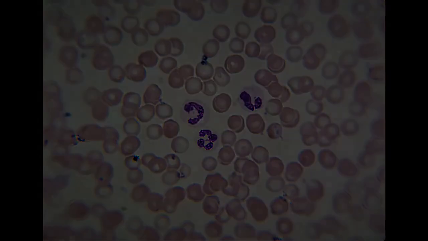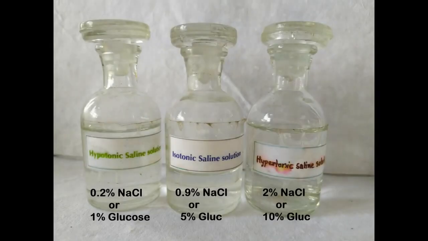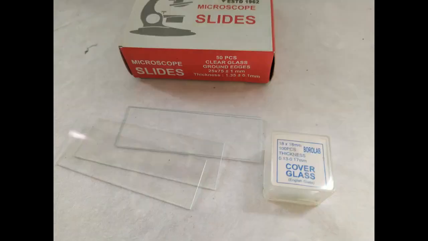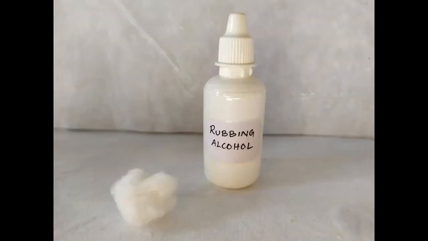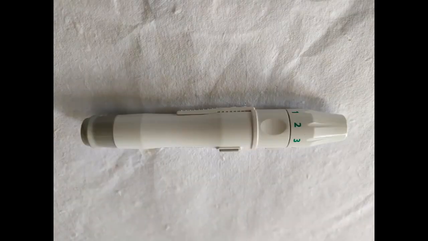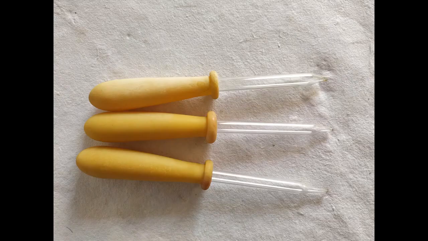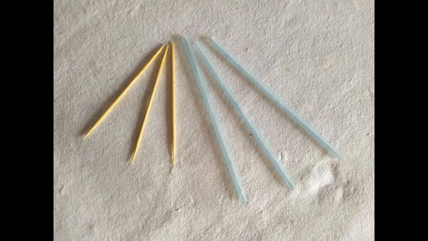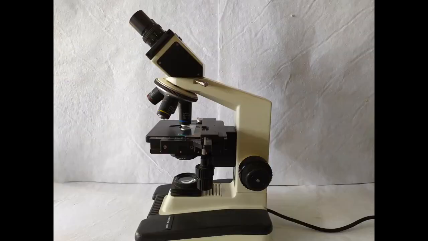For this experiment, we'll need the following: hypo, iso, and hypertonic solution of either sodium chloride or glucose, glass slides and cover slips, cotton and rubbing alcohol, a pricking device or a blood lancet, 3 droppers, 3 mixing sticks or toothpicks, a compound light microscope.